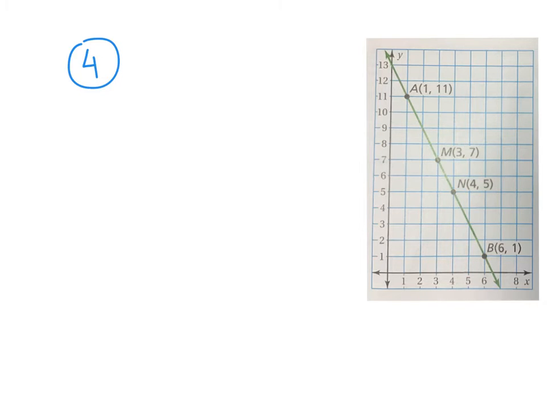We see two triangles that show the rise and run of the line using points A and B and M and N. So I'm going to go from A to B. And then the second one was M to N. So you have two triangles.